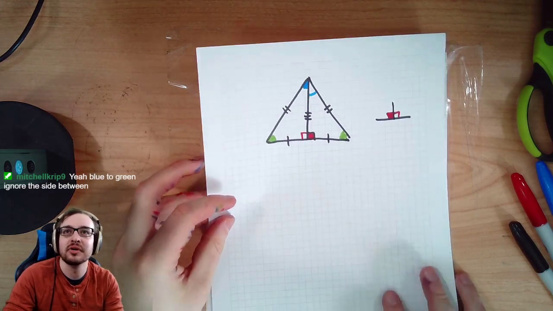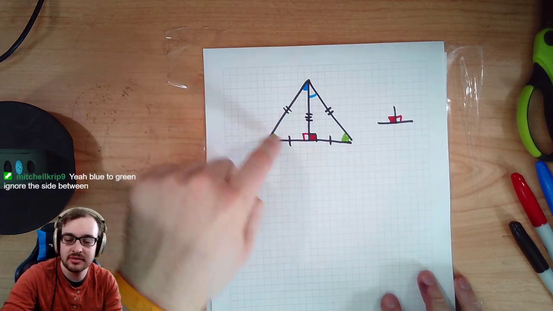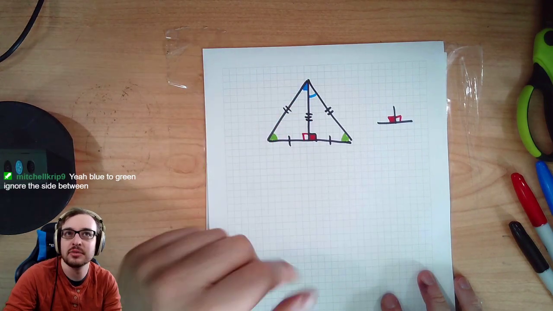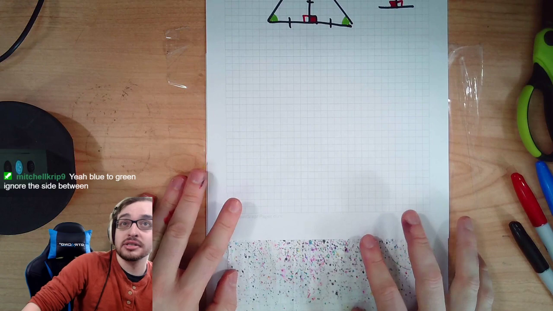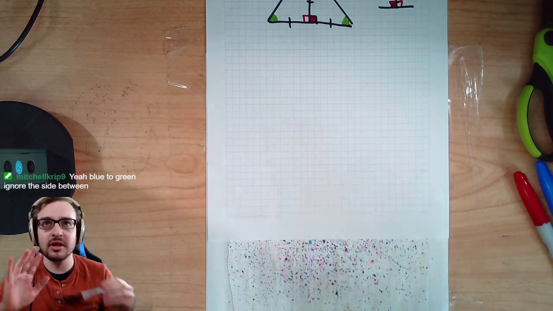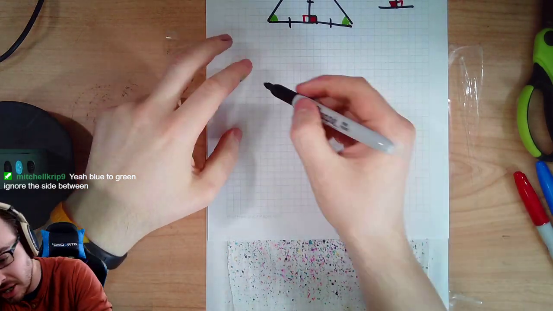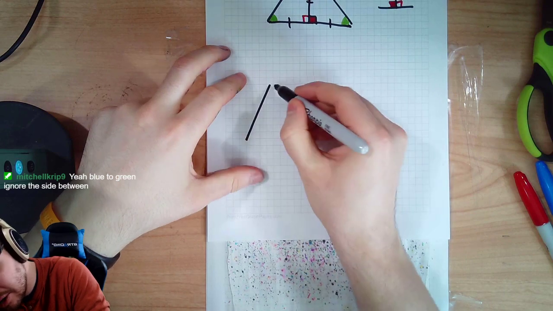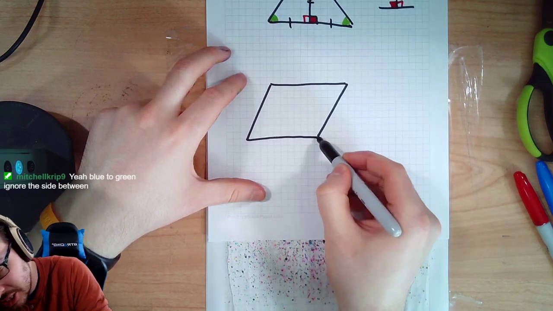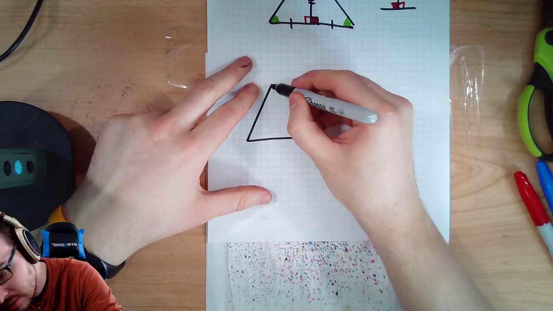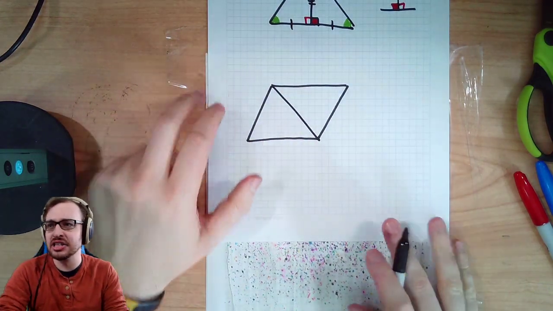Yeah, right? Blue to green, ignore the side in between. Yep, exactly. And then we could do green to blue, ignore the side in between. Yeah. Good. It's clear you're able to see this stuff. That's really good. Now, 34 is a different beast because it has parallel sides. And so what we have to do is remember back to our transversal stuff that we talked about first semester. But other than that, it's the same problem, right?